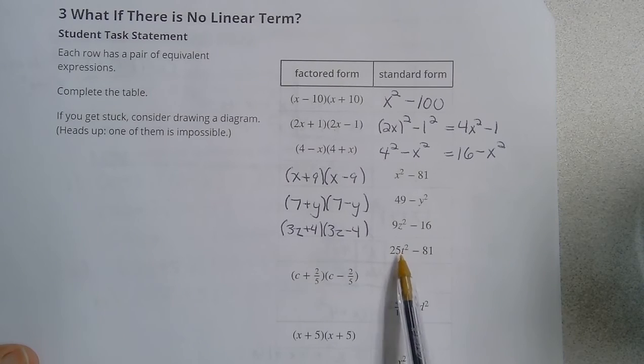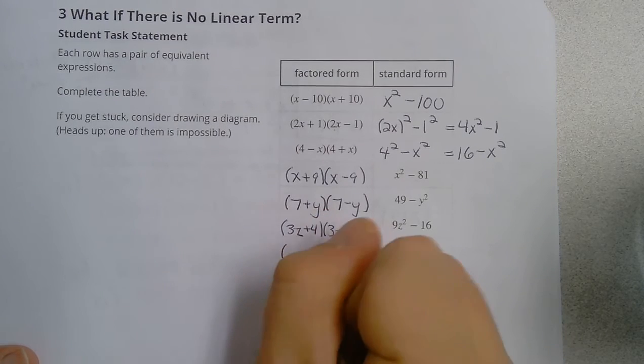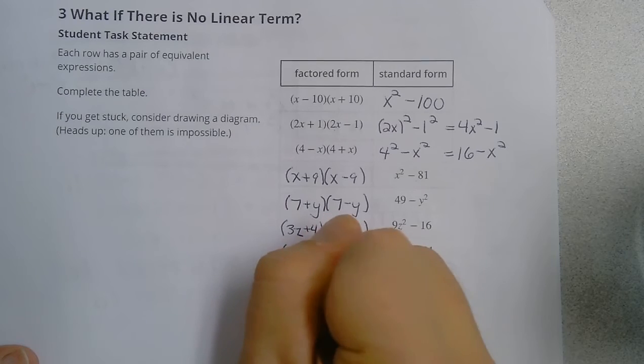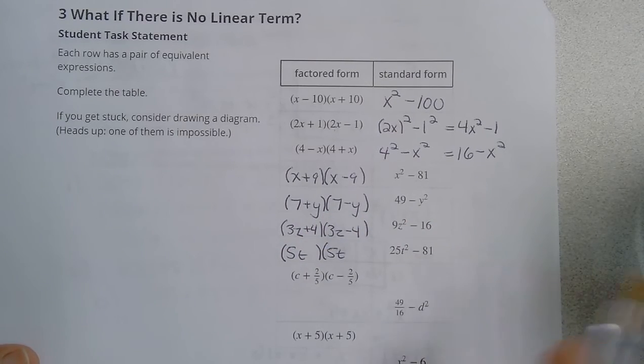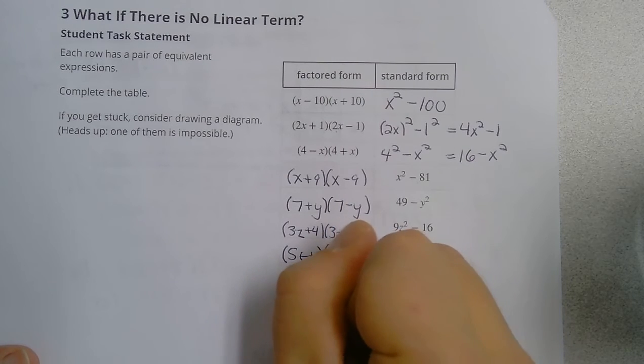Same idea for 25t squared. I could multiply 5t times 5t. And then I could add 9 and subtract 9.